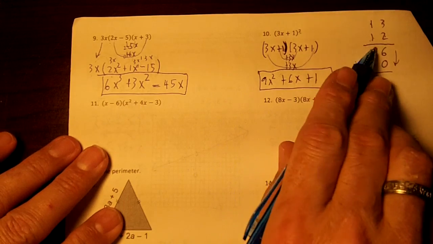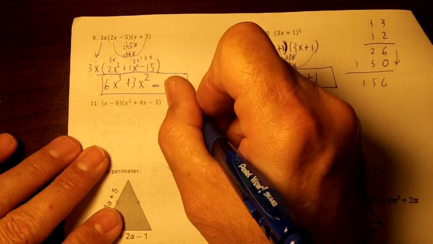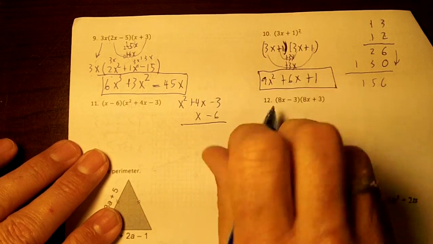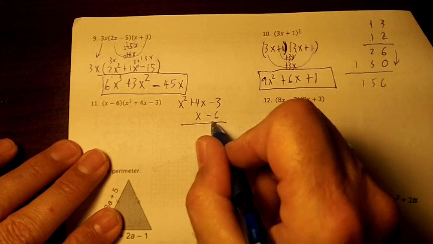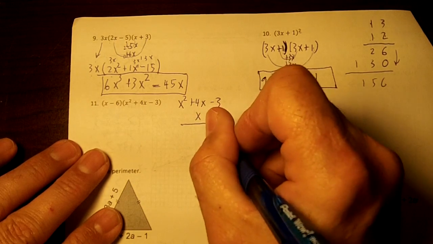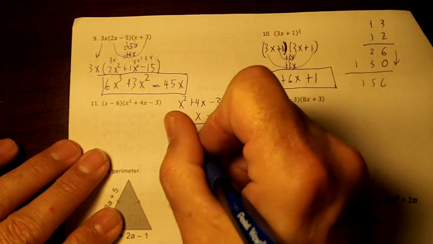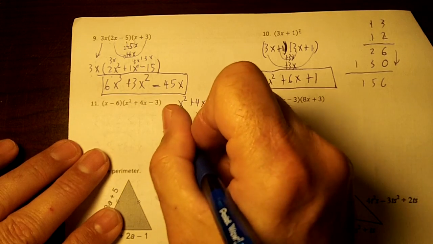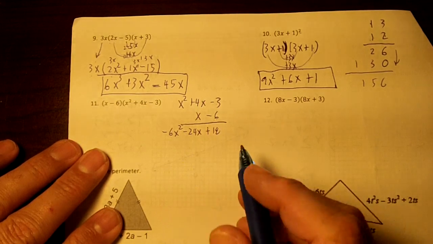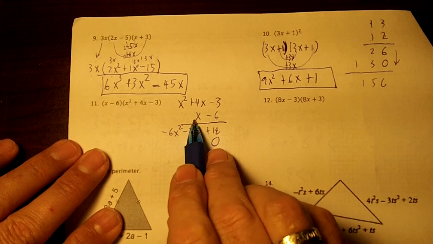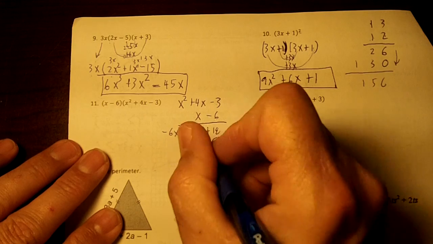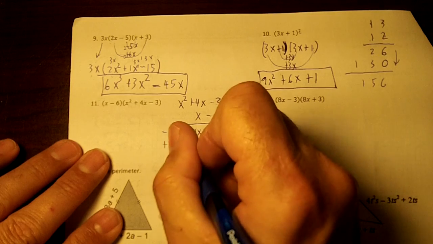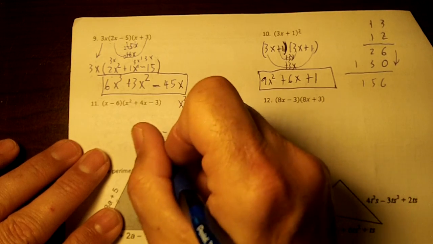Right here, I like multiplying like this. So I'm going to write down my x squared plus 4x minus 3. I'm going to put my x minus 6 here, and I'm going to multiply just like I did here. A negative 6 times a negative 3 is a plus 18. A negative 6 times a plus 4x is a minus 24x. A negative 6 times x squared is a minus 6x squared. Sign, number, letter, exponent, over and over. Put down a 0, and now I'm going to multiply with the x. X times negative 3 is a minus 3x. X times 4x is a plus 4x squared. X times x squared is an x cubed.